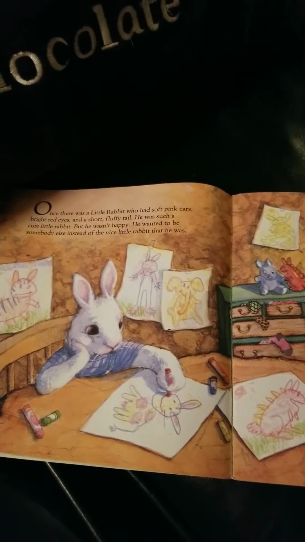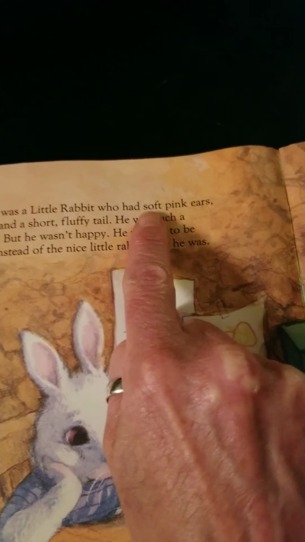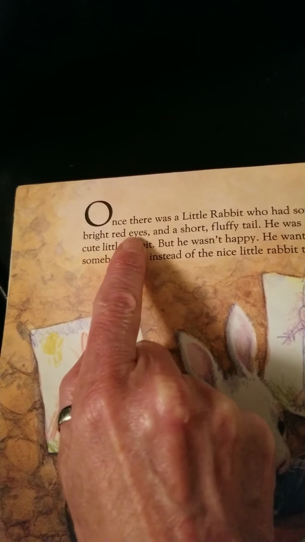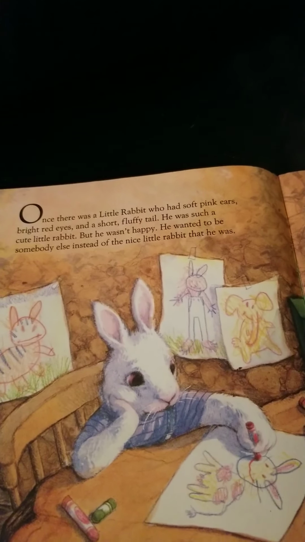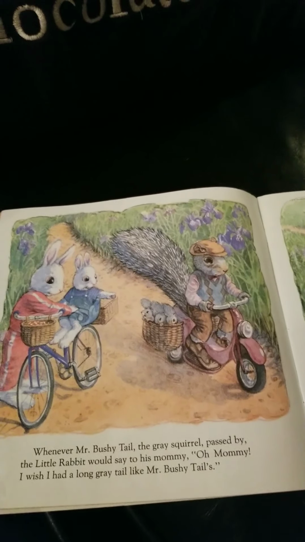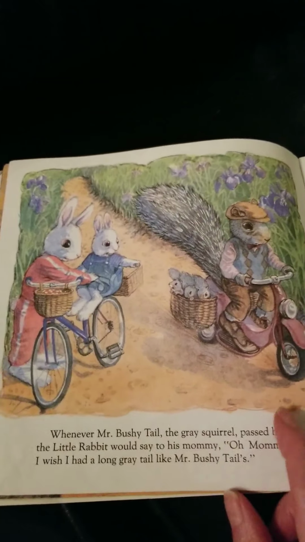But something I want to point out here is the author uses soft and pink to describe the ears, and he uses bright and red to describe the eyes, and he uses short and fluffy to describe the tail. And so remember, when we put words like that, our stories and writing will be better, and you can put words like that too when you're describing things.